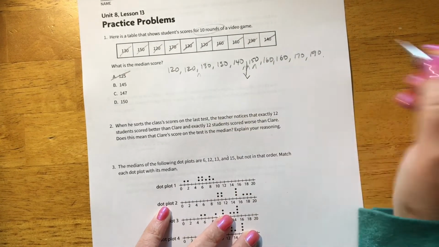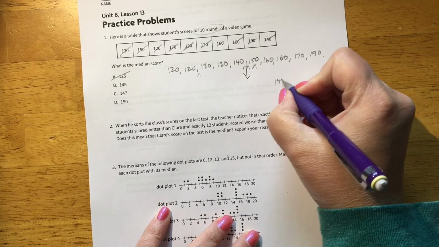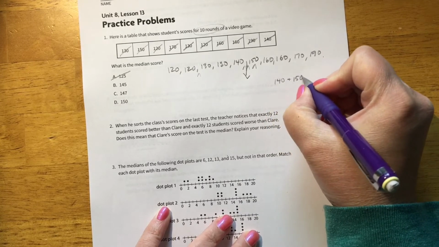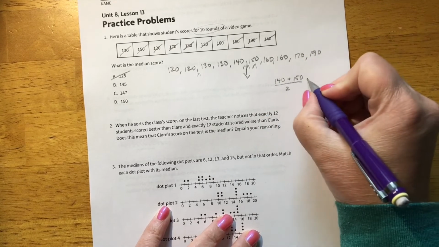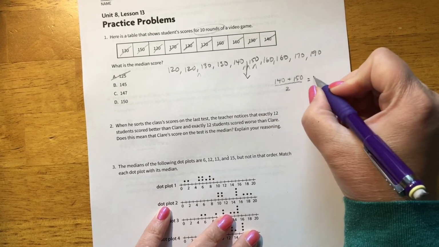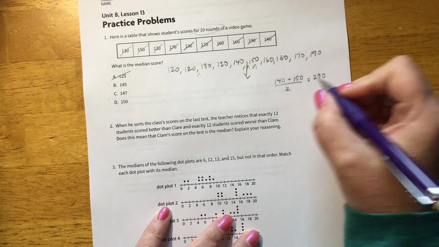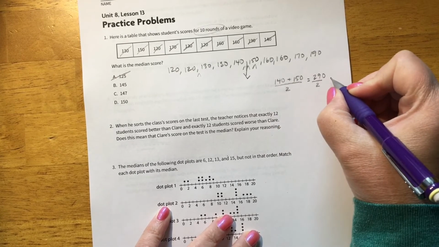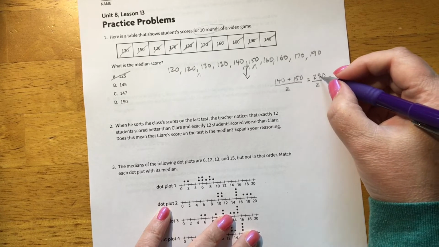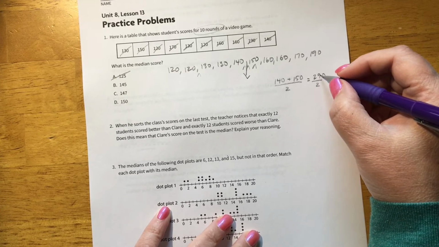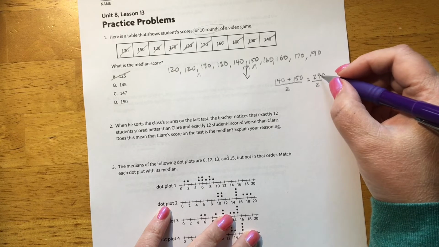If you don't know, then we can find the mean by doing 140 plus 150 divided by 2, because there were 2 numbers that we added, okay? Well, 140 plus 150 is 290. Divided by 2. 290 divided by 2. Well, 29 divided by 2 is really close to 30. 30 divided by 2 would be 15.